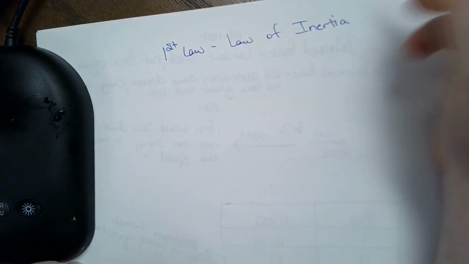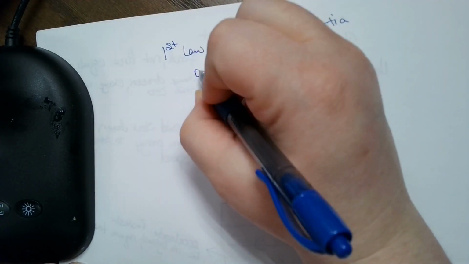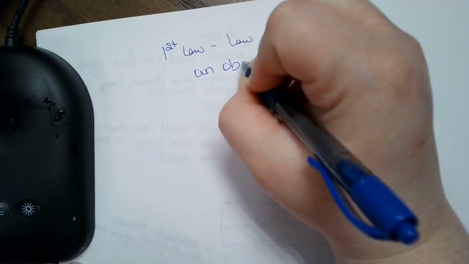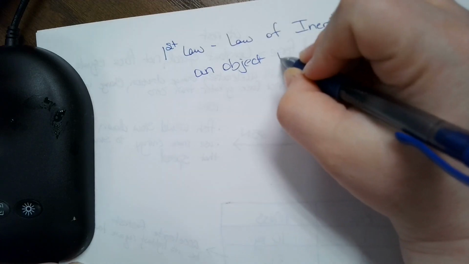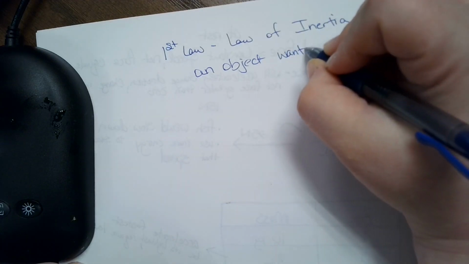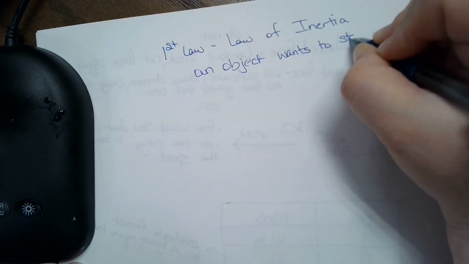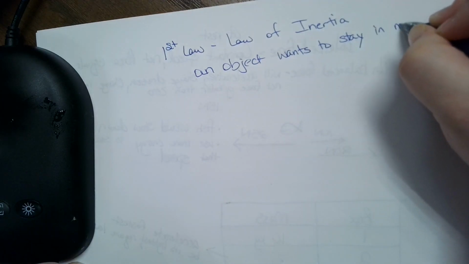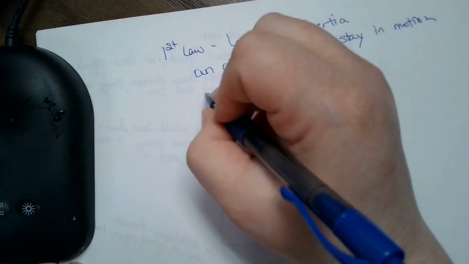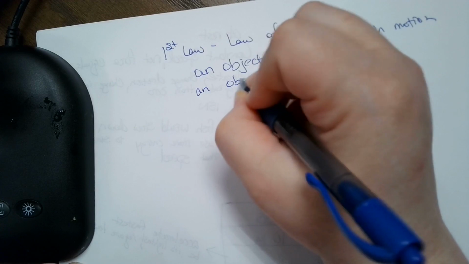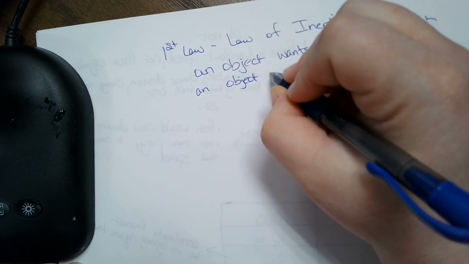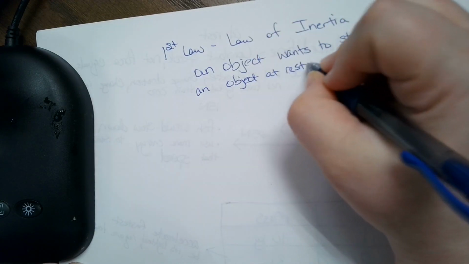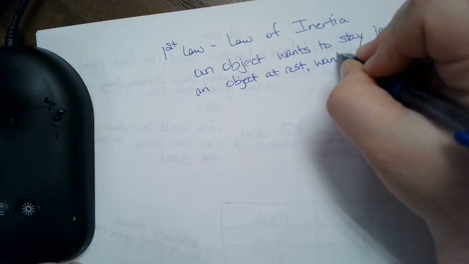The first law says that an object in motion wants to stay in motion, and an object at rest wants to stay at rest.